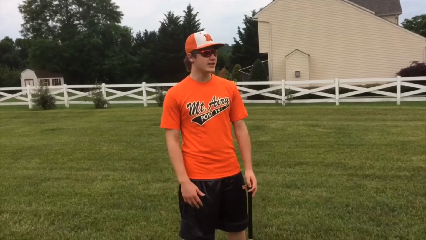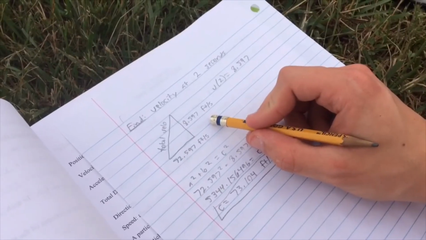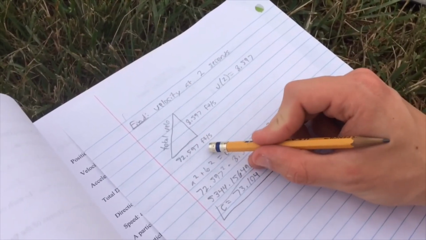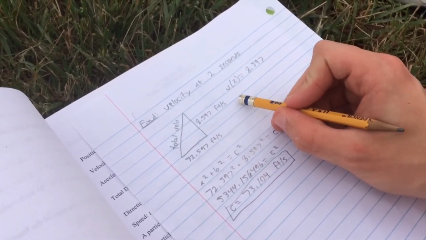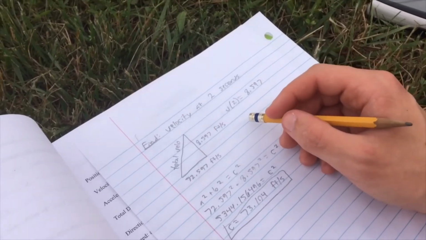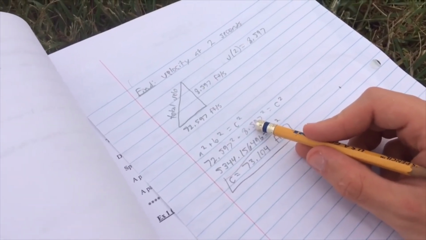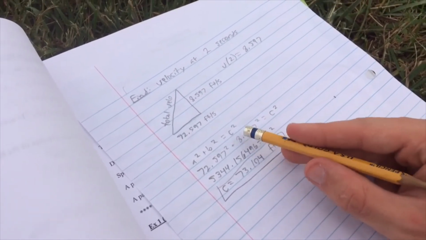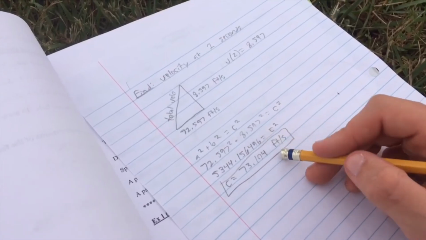But what about the velocity at, let's say, 2 seconds? For the velocity at time 2, we'll need to use another vector with horizontal velocity of 72.597 feet per second and vertical velocity of v of 2. Plugging 2 into the velocity function gives you 8.597 feet per second. Now to find the total velocity of the ball, just use the Pythagorean theorem to find the hypotenuse, which results in 73.104 feet per second. So I guess there are applications of calculus in the real world.